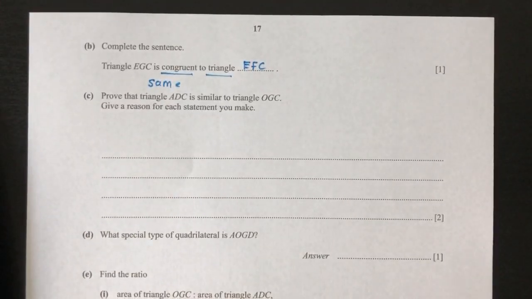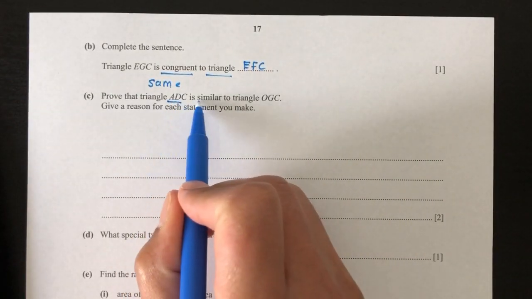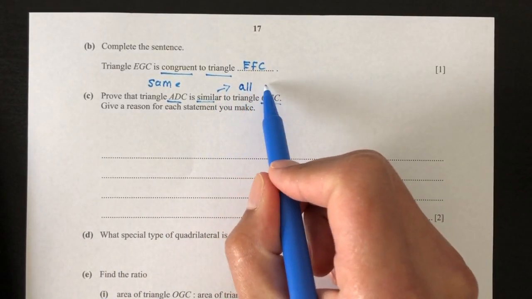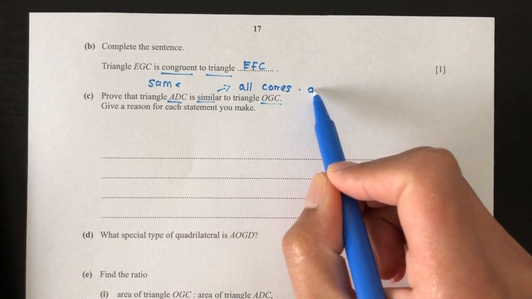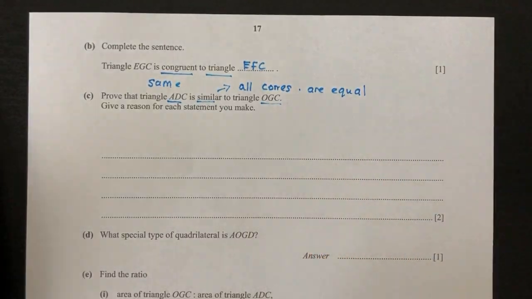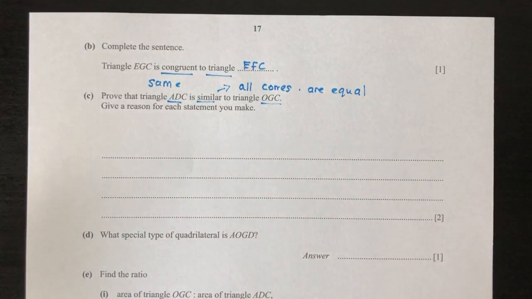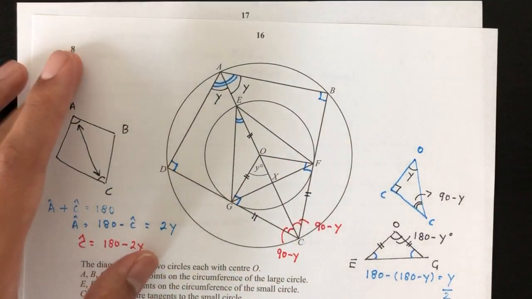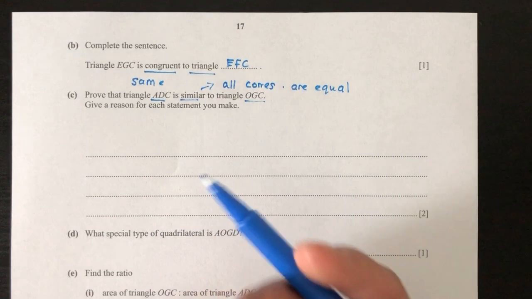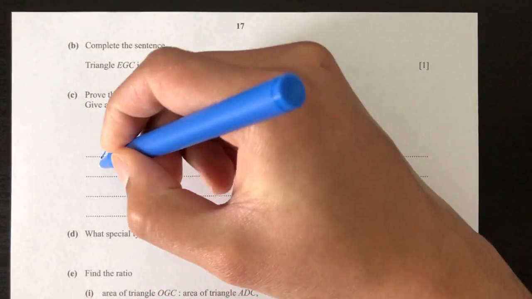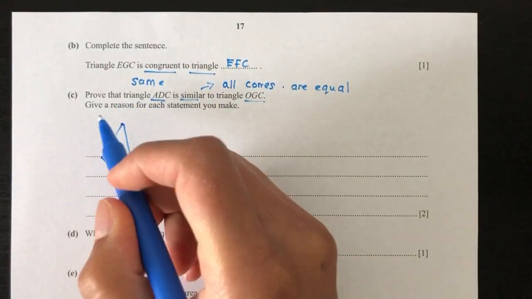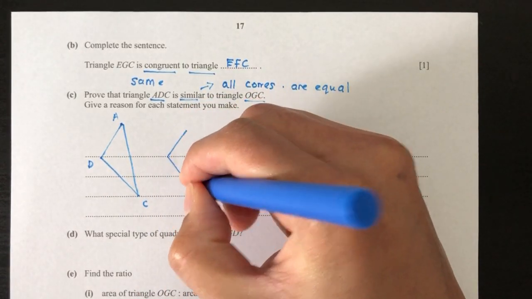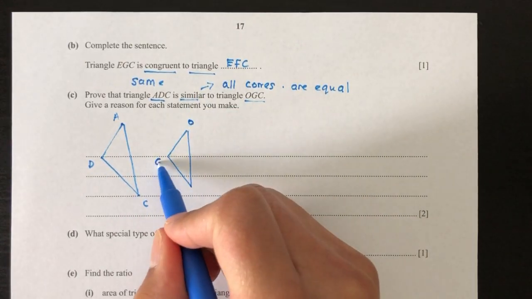So let's write this down, EFC. Now for part C, prove that triangle ADC is similar to triangle OGC. One way of proving two triangles are similar is to prove that all the corresponding angles are equal. So let's observe which ones we are referring to. We have triangle ADC and OGC, these two big triangles. So what we can do here is draw these two triangles. We have A, D and C, and the small one, which is O, G and C.